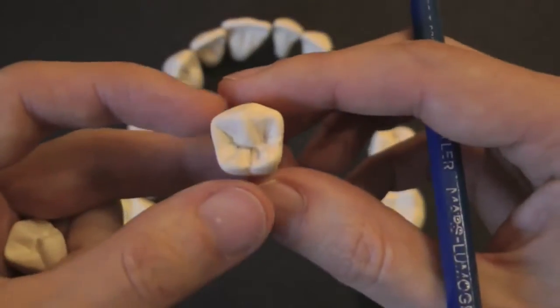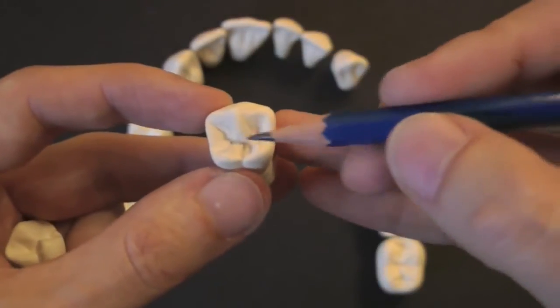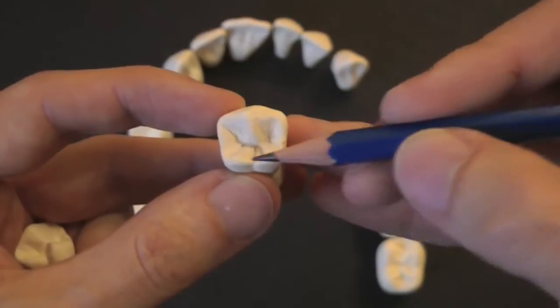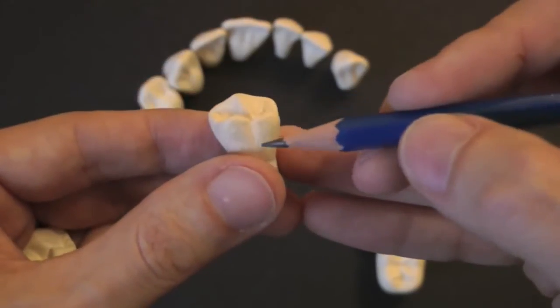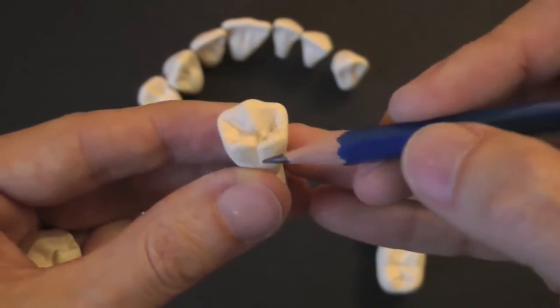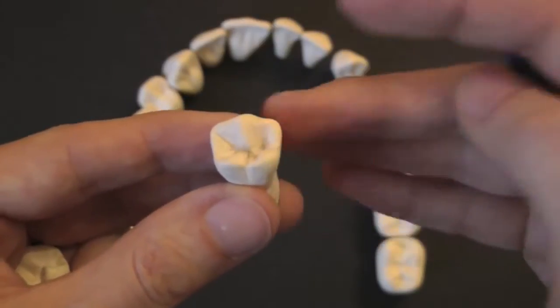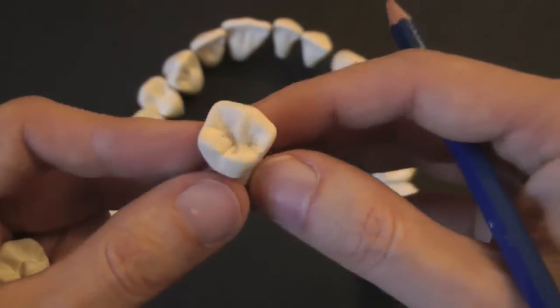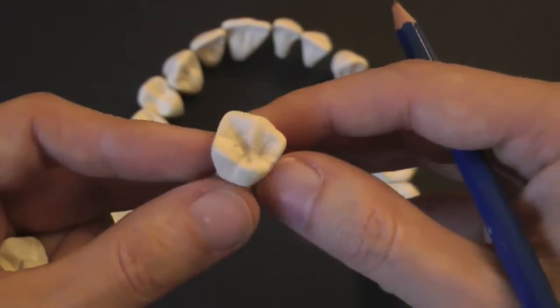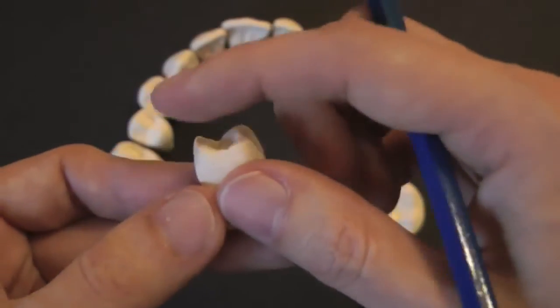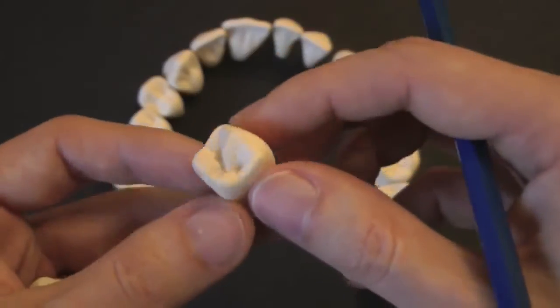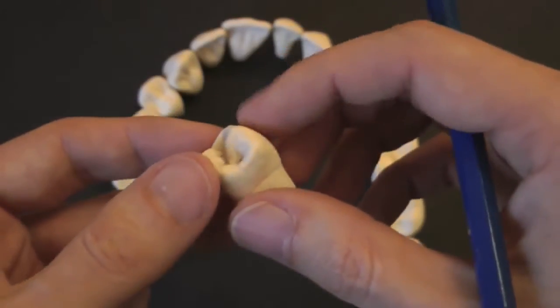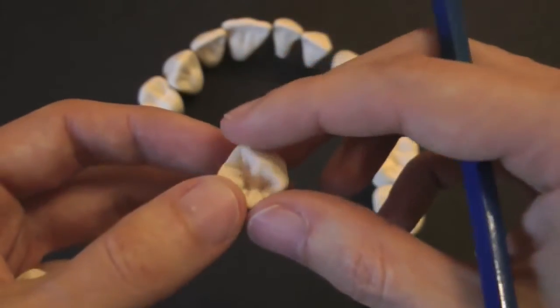For the lower 5, you may think that the tooth has 3 cusps, 1, 2, 3, but it's bifurcated by this groove here in order to make it look like it has 3 cusps. So it's very easy to identify a lower 5, because if you think it's got 3 cusps, you're probably holding a lower 5. The disparity between the cusps makes it very difficult to not identify the buccal, as that will be larger.